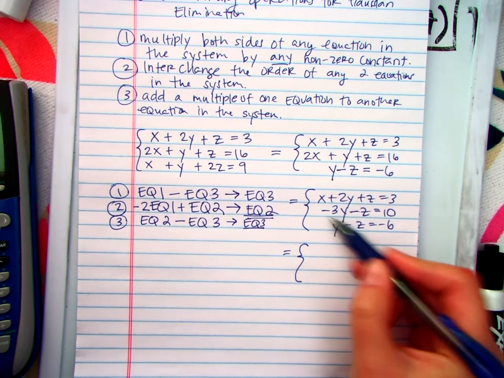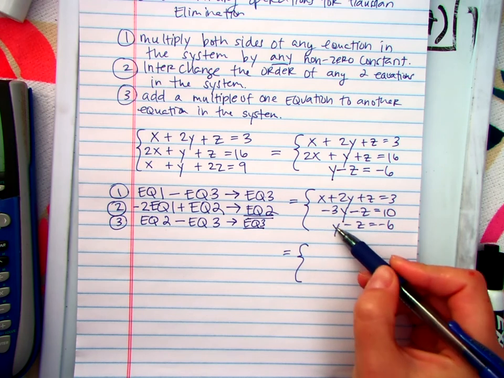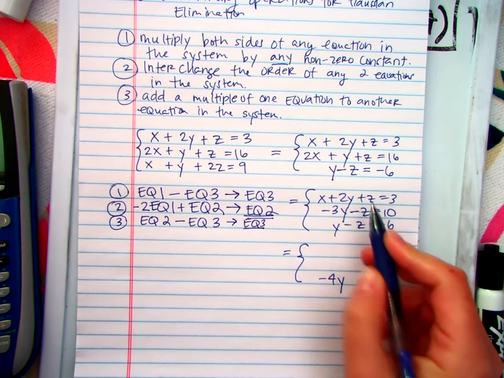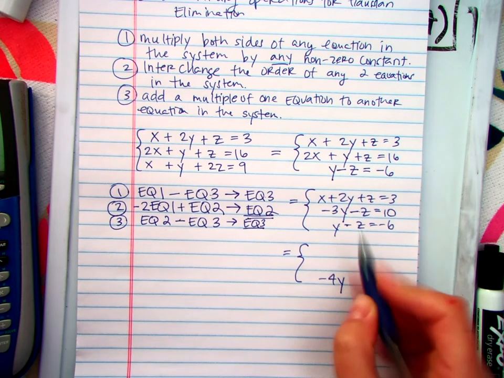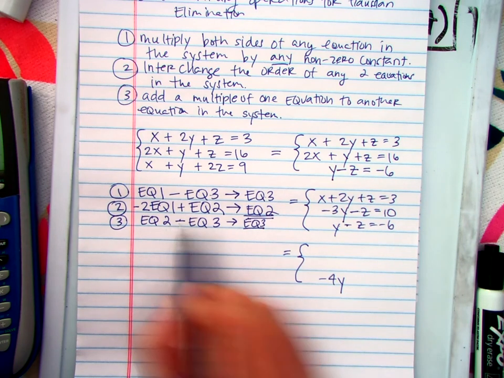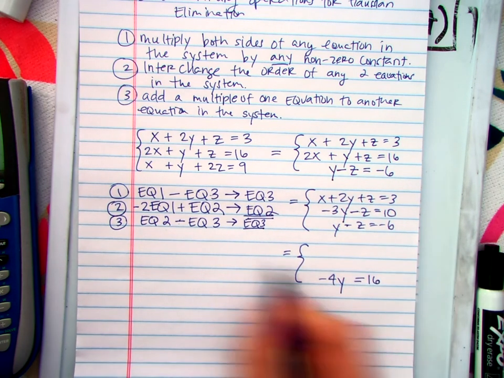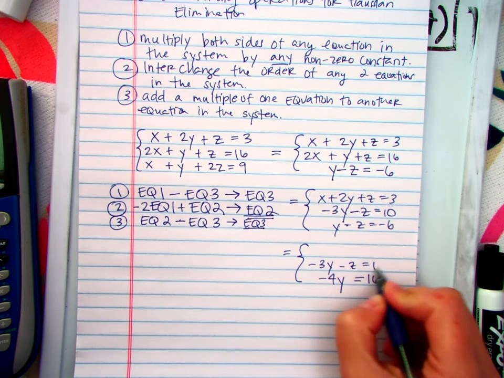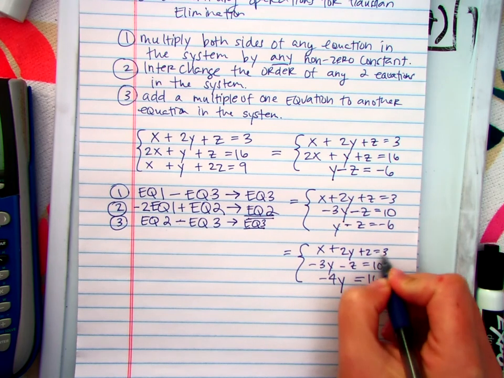I have equation 2, -3y minus y. -3y minus y is -4y. Negative z minus negative z, because I'm subtracting, that's 0. I have 10 minus -6. That's 16. So I've done this, and now everything else I just rewrite, because I haven't changed it on this step.